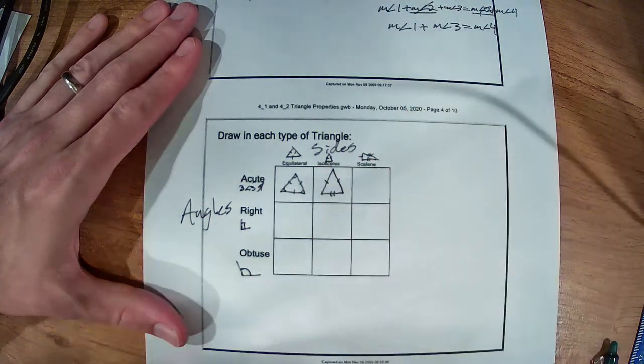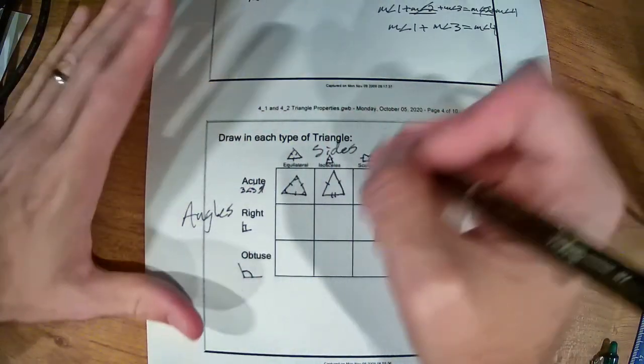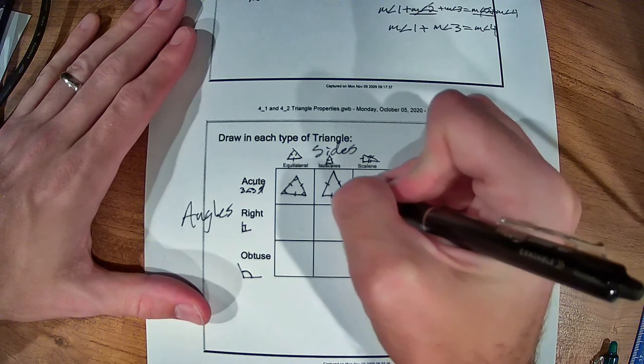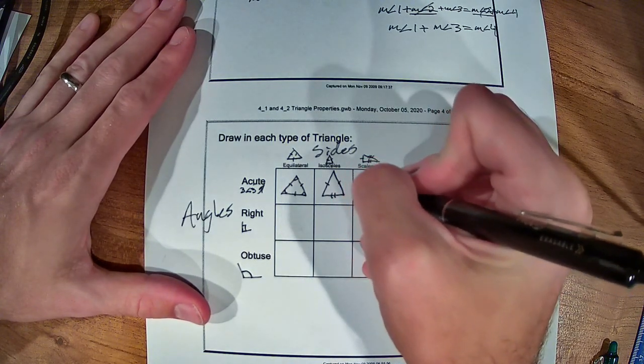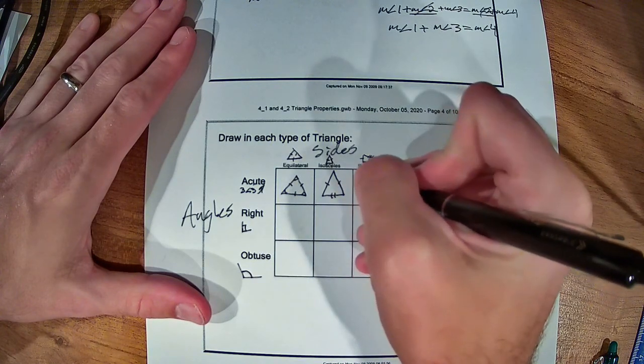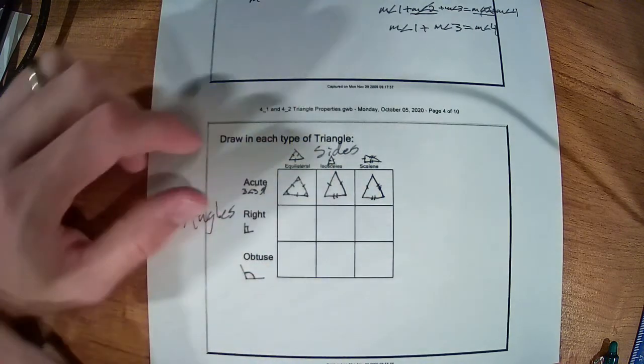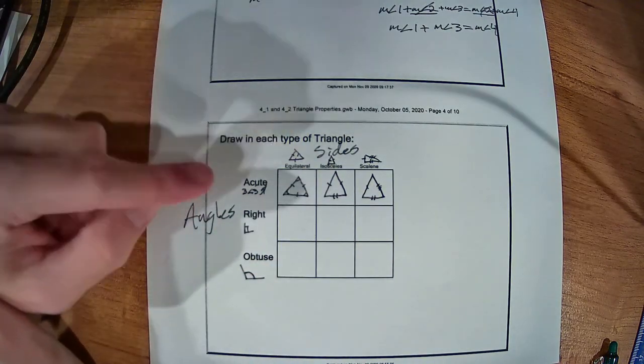This side is different. All angles are acute. Scalene acute triangles are a little bit tricky to draw, but let's try to do one as best we can. That's pretty good. So 1, 2, 3 different side lengths, 3 different angles. I know those look close, but trust me, you can do it.